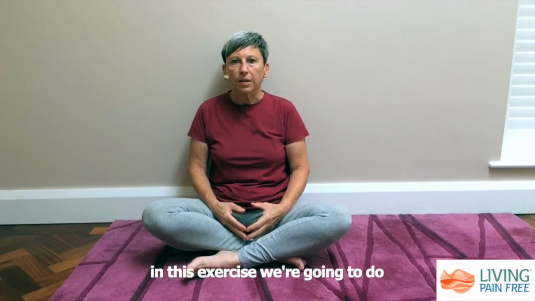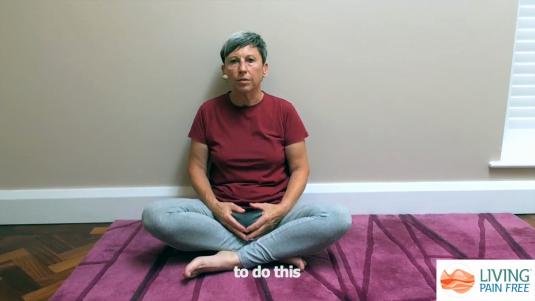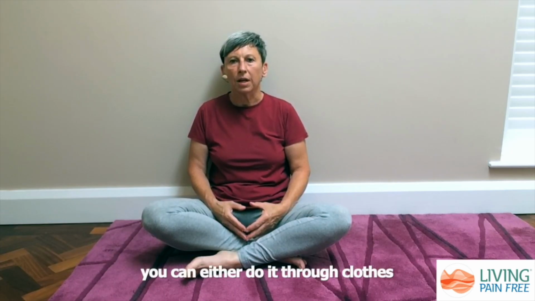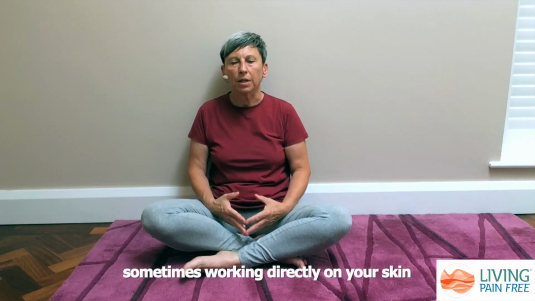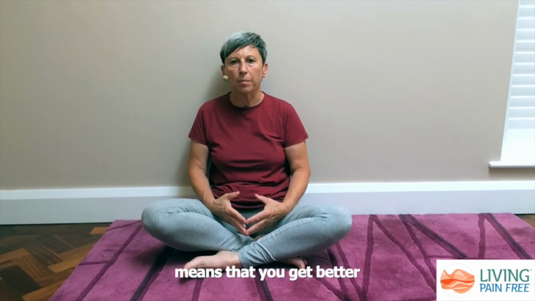In this exercise we're going to do a throat stretch. So to do this, you can either do it through clothes or you can do it directly on skin. Sometimes working directly on your skin means that you get better contact and traction. So you can experiment at home to see what works best for you.